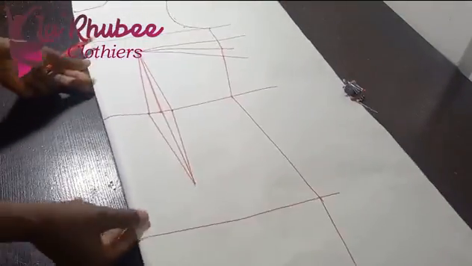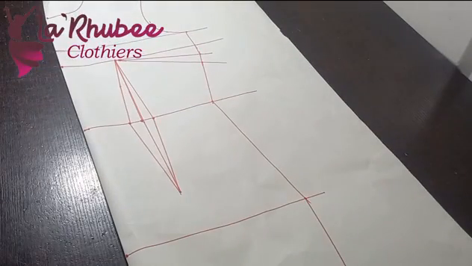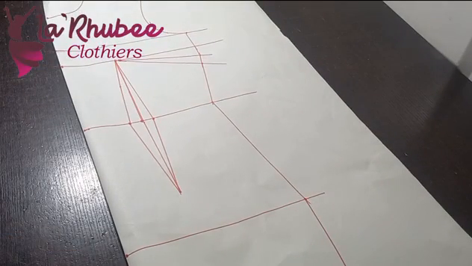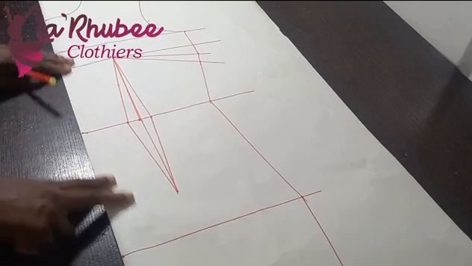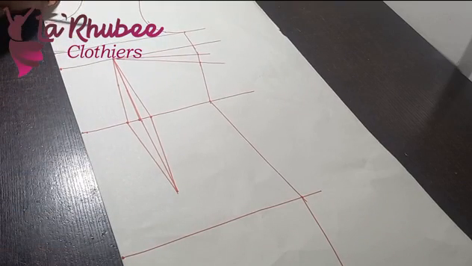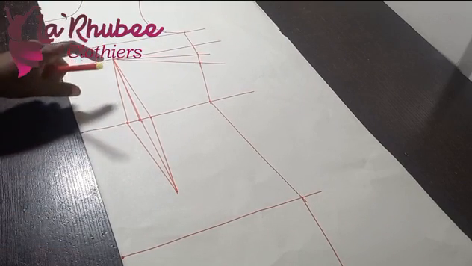Before you get your full front, this is the bodice for the full front. I'll be emphasizing the front alone because that is where the asymmetric and the dart manipulation design is, right? So this is my front.